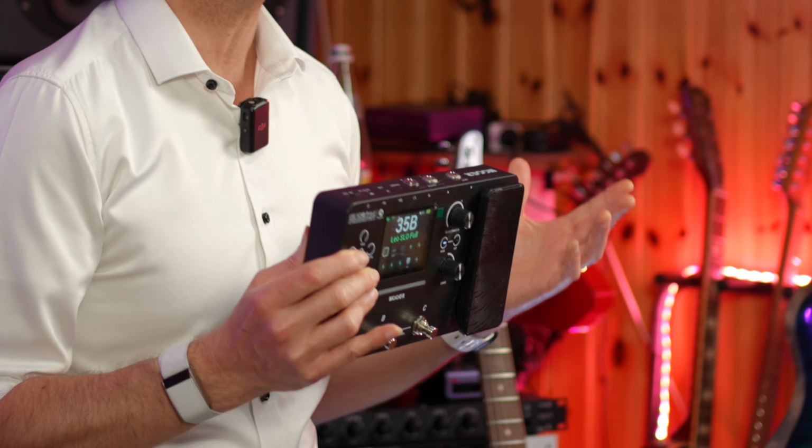The Mooer AI assistant acts as a personal tone manager. We describe the sound we want and it generates tone settings for us to audition. There is also an AI Stem Lab which does track separation, so we can isolate guitar, drums or vocals from a song for practice purposes.